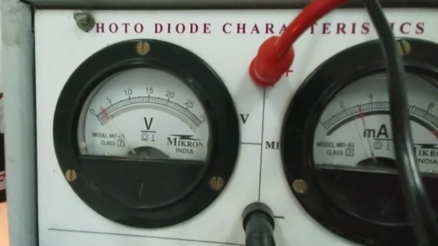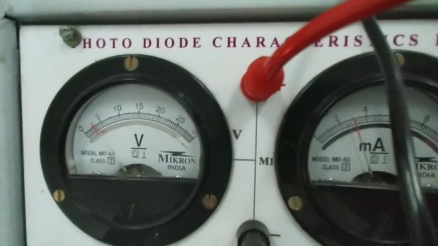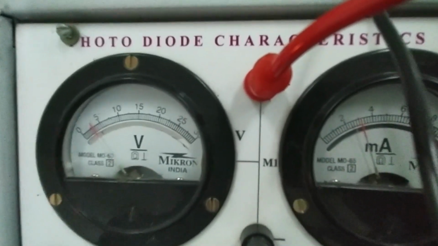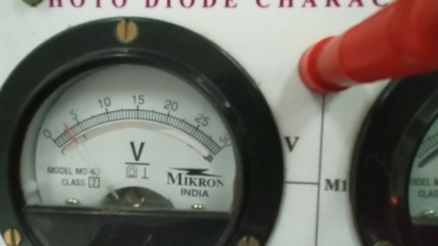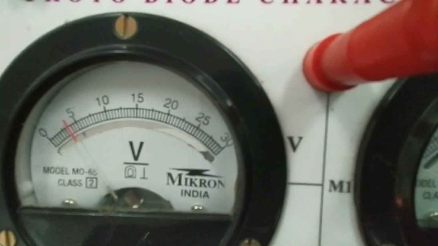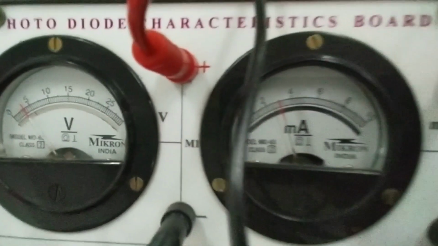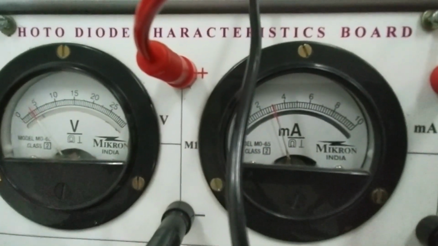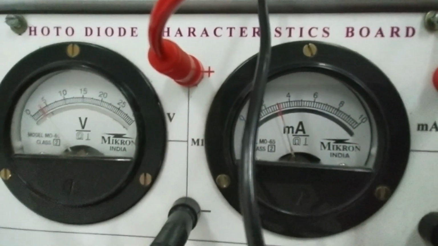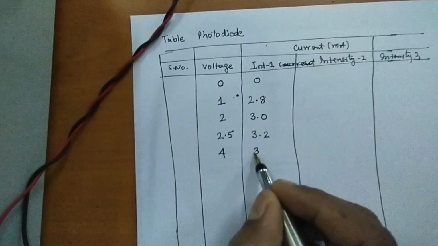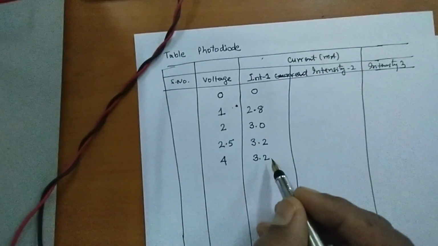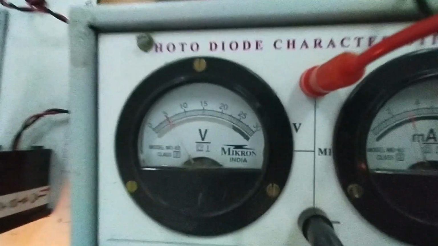I will increase this to come here, it is 4 volts now. I am slowly increasing this to 4 volts. I find out the current. Current is 3.2 only. So I write 4 volts. The current value is 3.2. Now I am going to 5 volts.